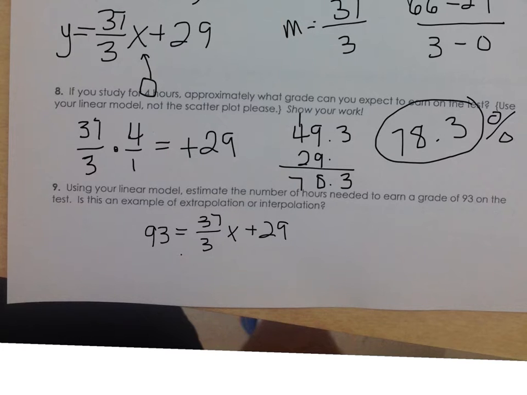And then you're going to solve for x. You're going to start out by subtracting 29 from both sides. So that's going to give you 64 is equal to 37 thirds x.